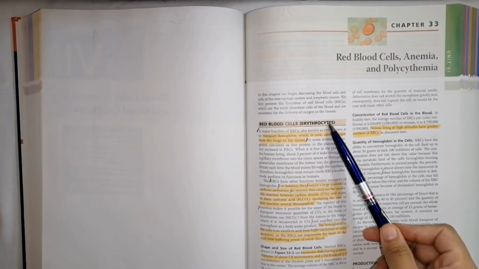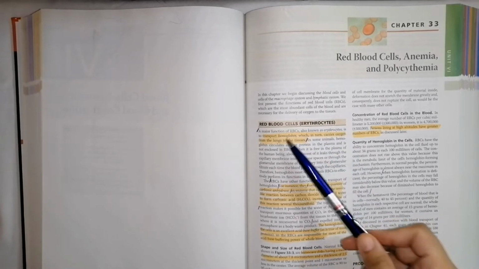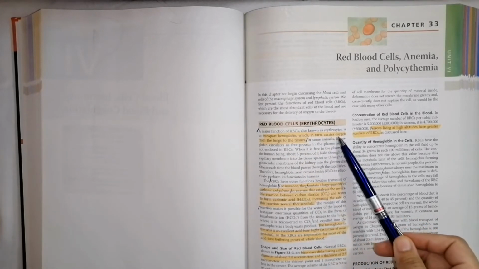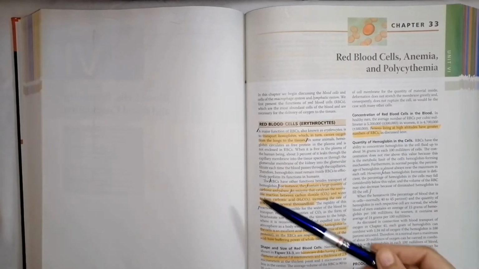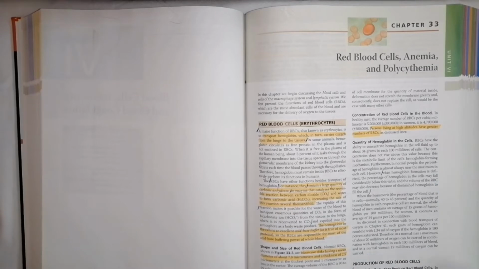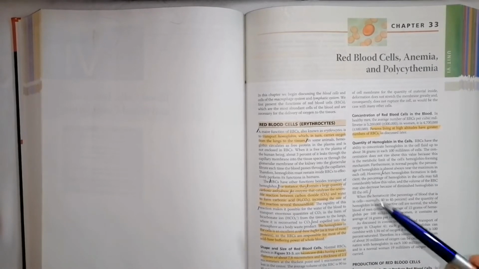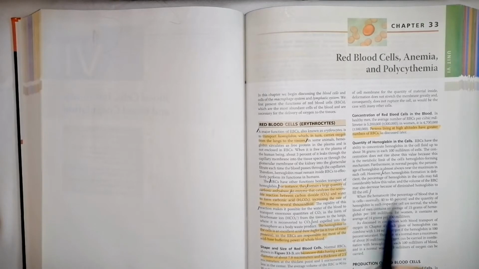Red blood cells are also known as erythrocytes, which transport hemoglobin, which in turn carries oxygen from the lungs to the tissue. Hemoglobin can also circulate as a free protein in plasma, and it is not always enclosed in the RBCs. RBCs also have other functions besides transport of hemoglobin.